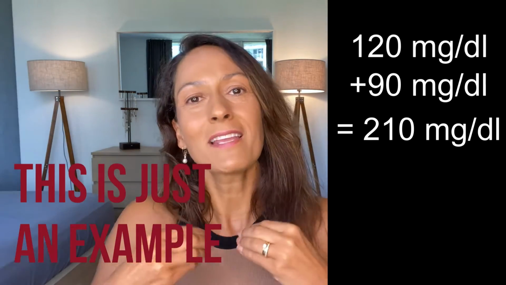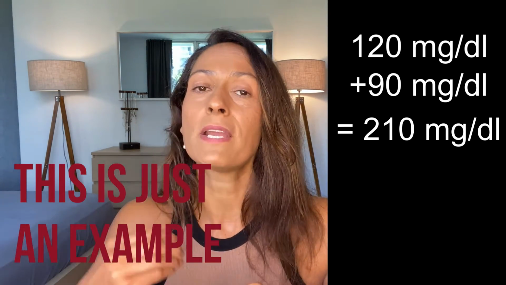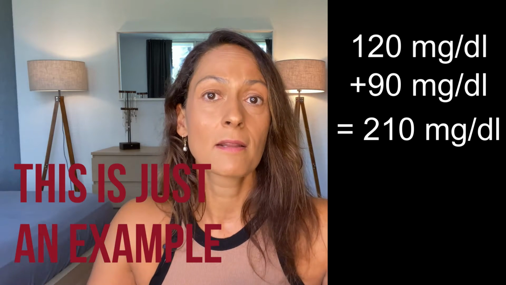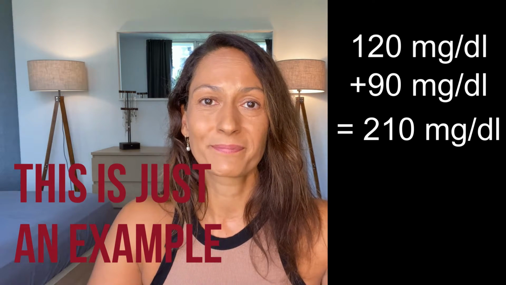So that's 120, which is my current blood sugar, plus 90, that's 210 milligrams per deciliter. So that is way higher than where I like to have my blood sugars. I like to stay below 160 milligrams per deciliter. So for me, I'm not saying that you have to do this, but for me, that would mean that I would do a correction based off of a 210 milligrams per deciliter blood sugar.